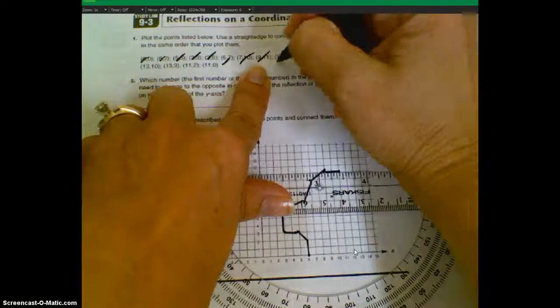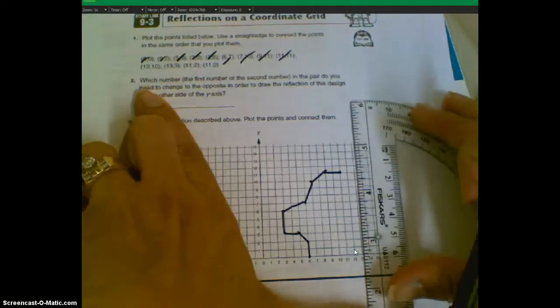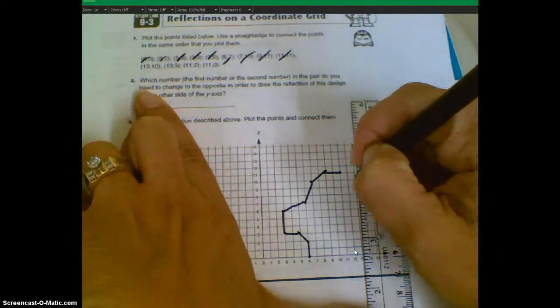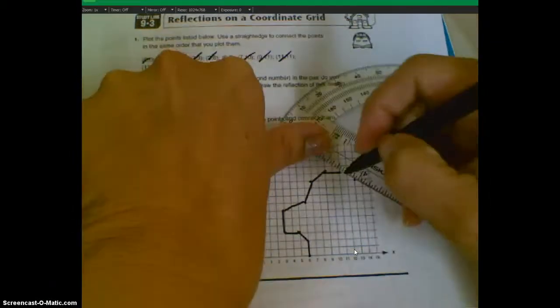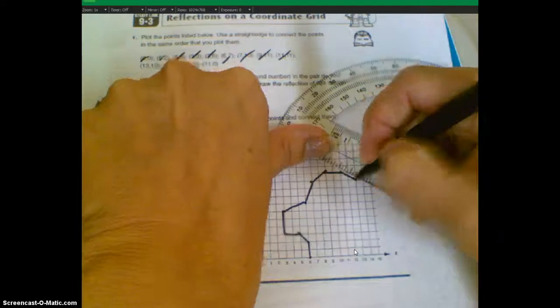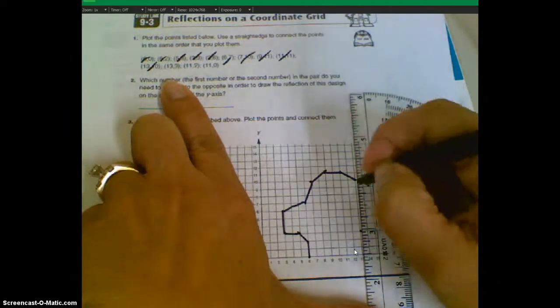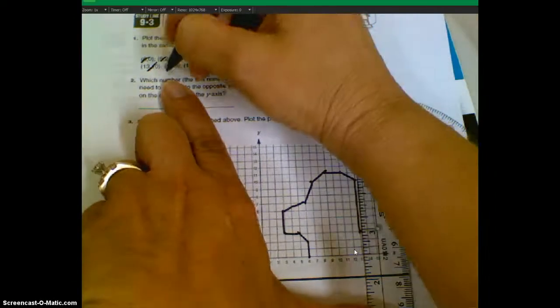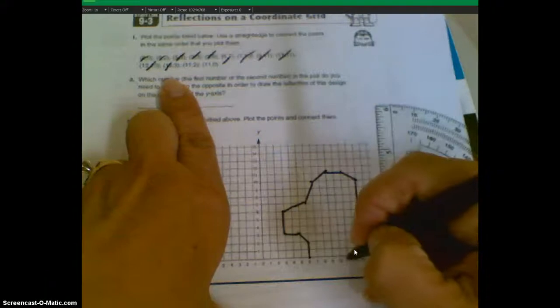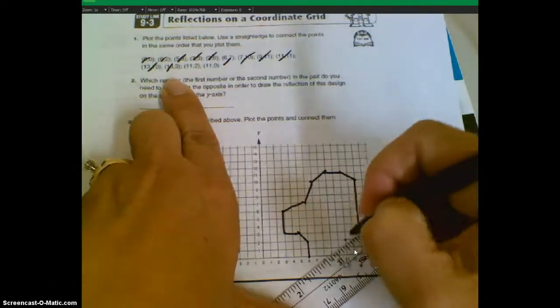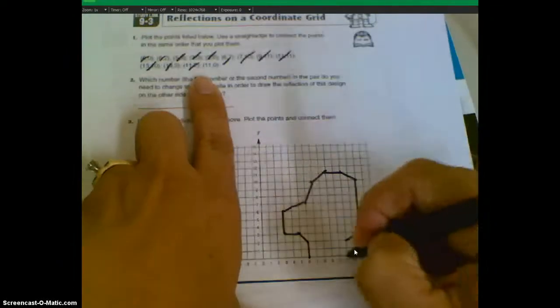Interesting shape coming out. I don't quite recognize it. Over 13, up 10. And then over 13, up 3. Do you recognize this shape yet? Me either. Over 11, up 2. Maybe it's a duck, I don't know. And our last one, 11, 0, right there.